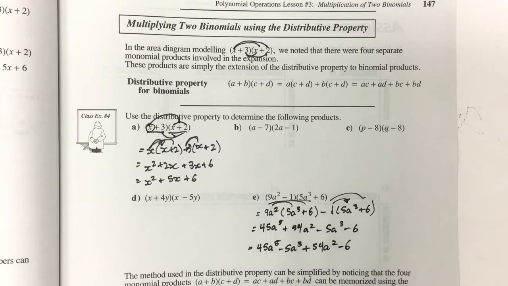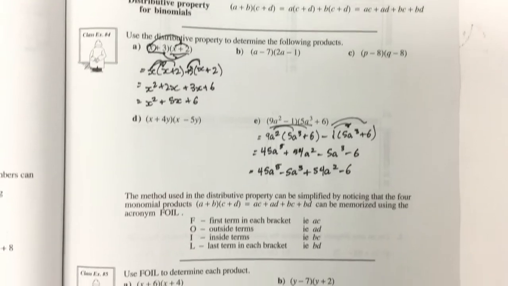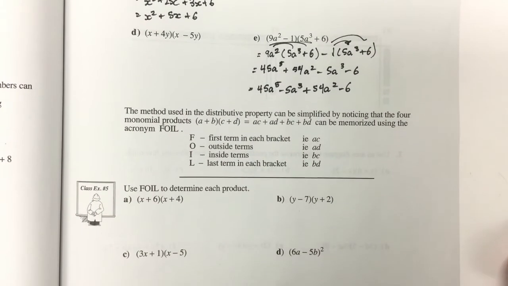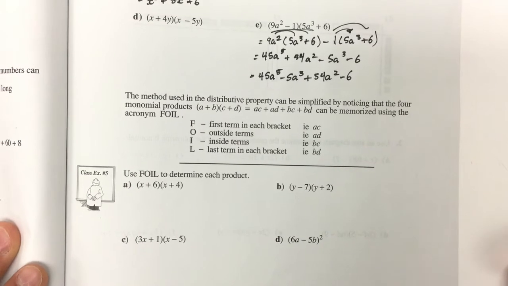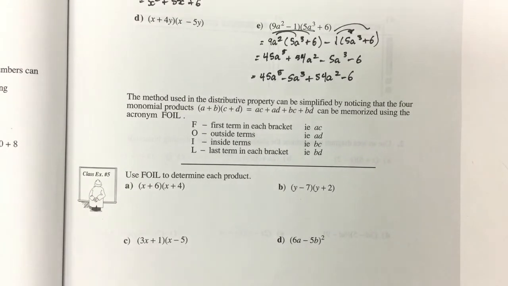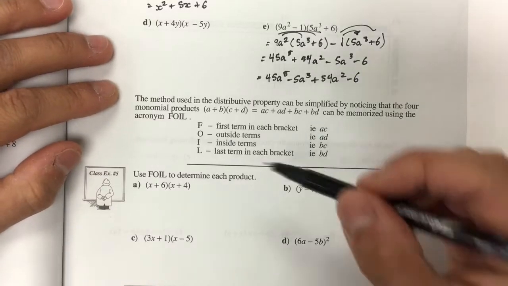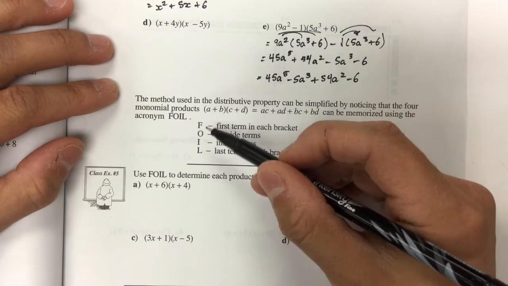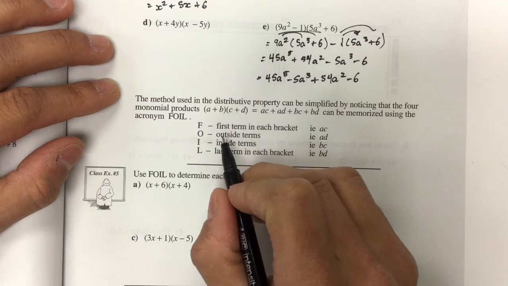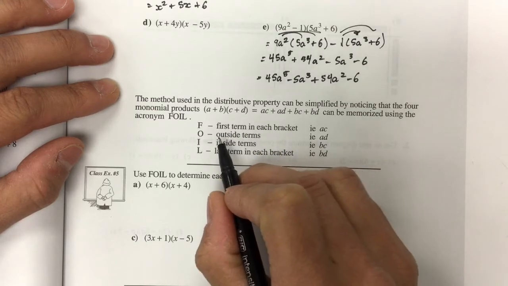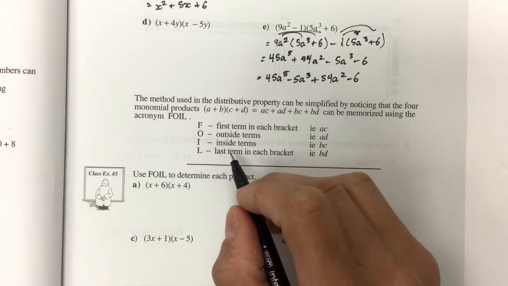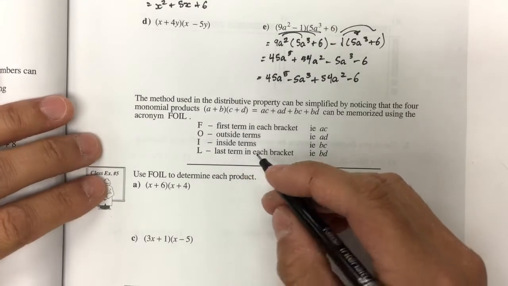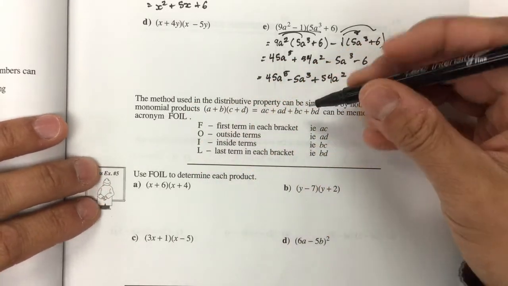Now, there is one more method for multiplying binomials. The last method for multiplying binomials is known as the FOIL method. Now, FOIL is still using the distributive property. What FOIL stands for, like this, is an acronym. So the first term in each bracket, followed by the outside terms, followed by the inside terms, and then the L is the last term in each bracket. And so I'll show you how to use FOIL.